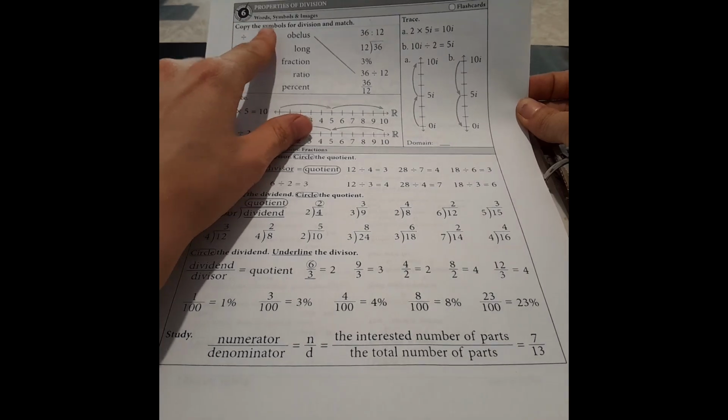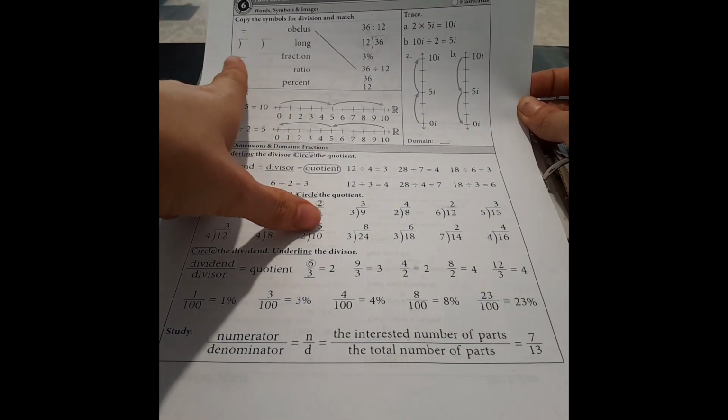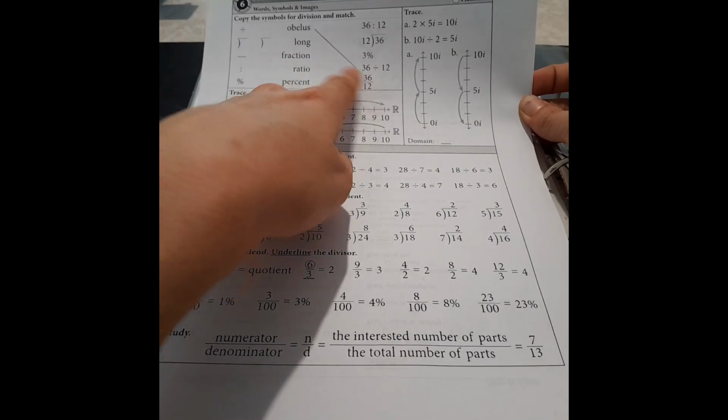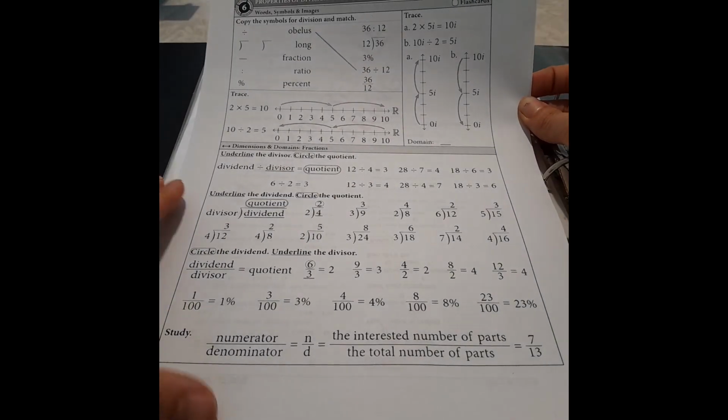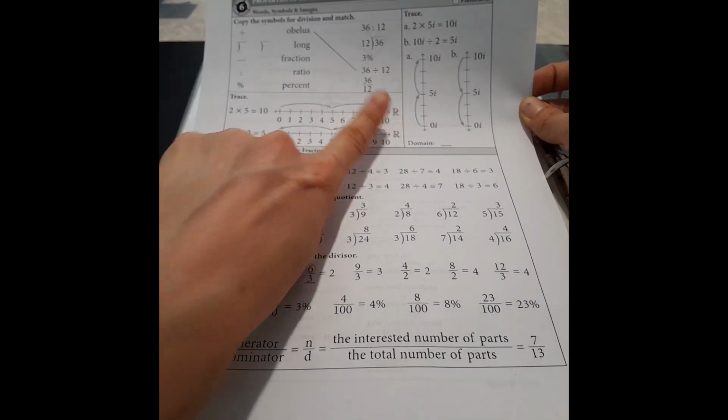Copy the symbol for division and match. This is the obelus, this is long division, that's a fraction, that's a ratio, that's a percent. They're also tracing the hops on the number line.